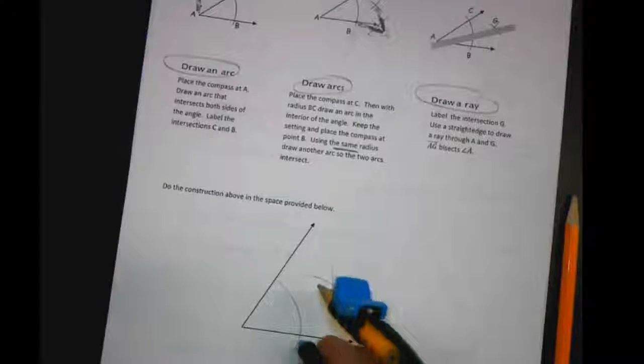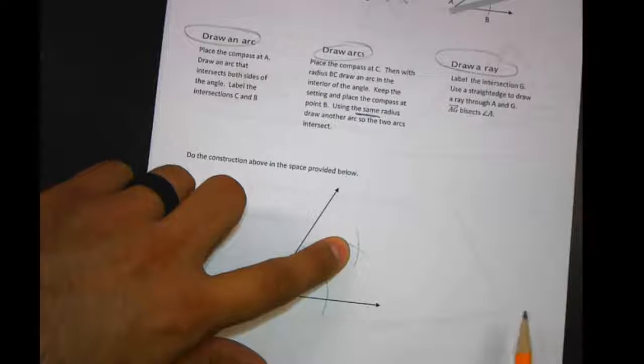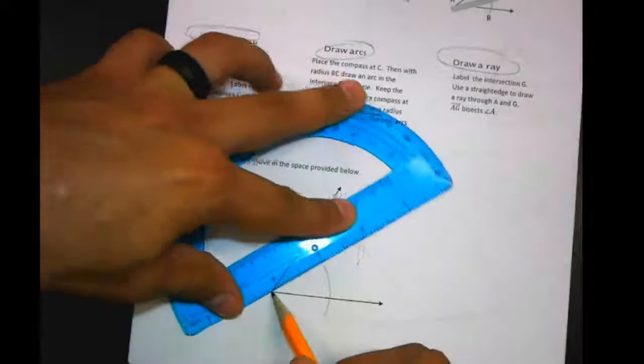Do the arcs have to be the same measurement, or does it matter? So these next two arcs can be a different measurement as long as they match. So I could have made this a little bigger as long as these two match. But you should have an X looking thing right here that you can draw a line through that will be a bisector, angle bisector. So if you try to draw an angle bisector without those marks, it will not be correct. Okay? So again, each step matters.